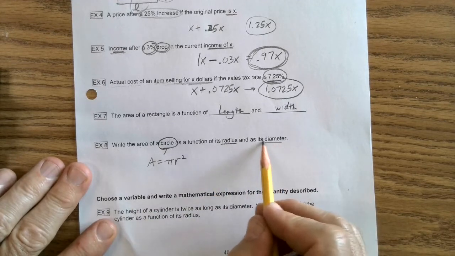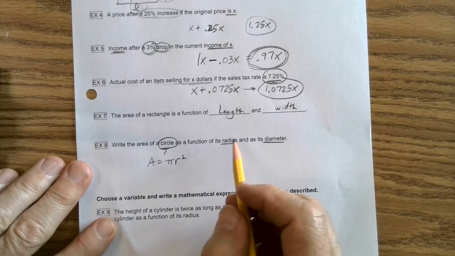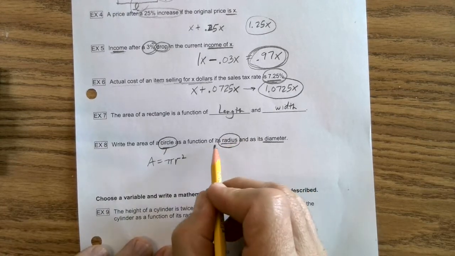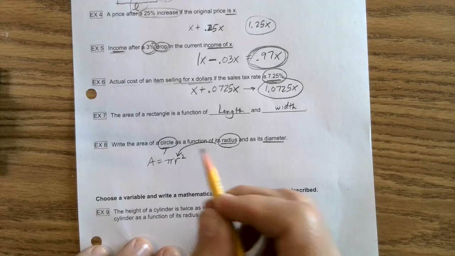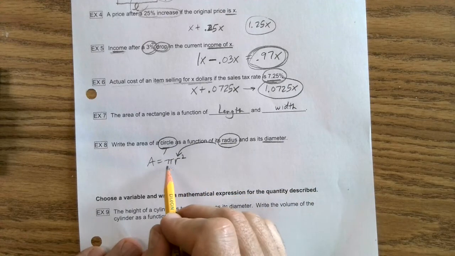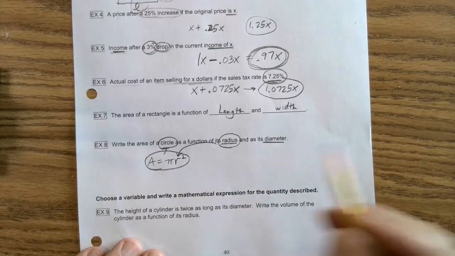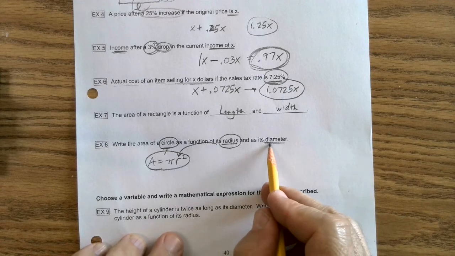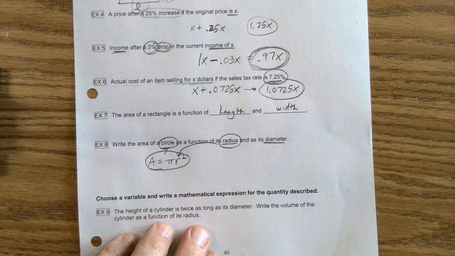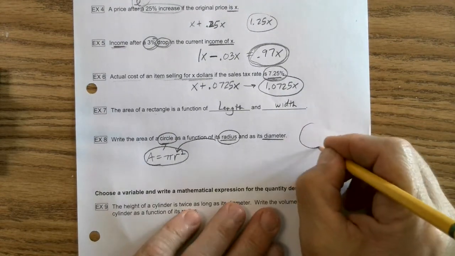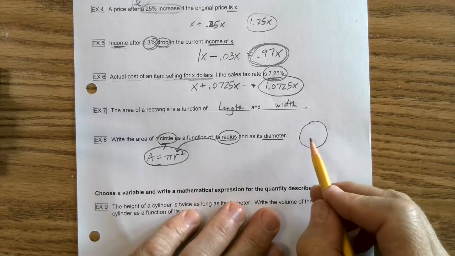and its diameter. Well, if you look right here, guys, it already is a function of its radius right here, so we'd be done. Now, how do we write it as a function of the diameter? Well, we'd have to use our noggin a little bit and just think for a second.